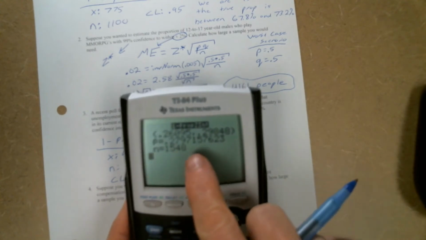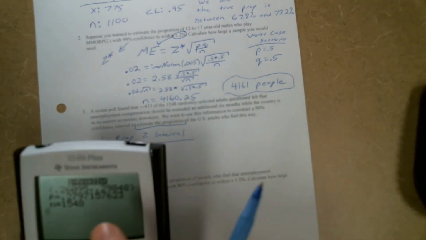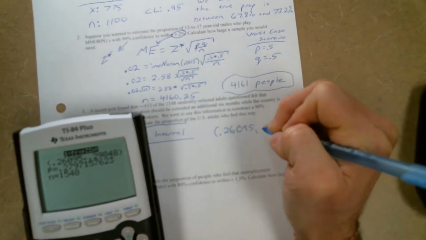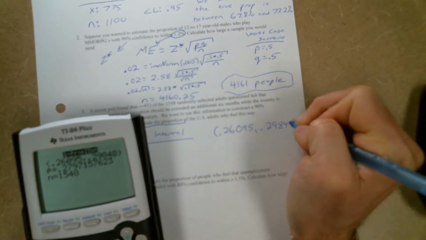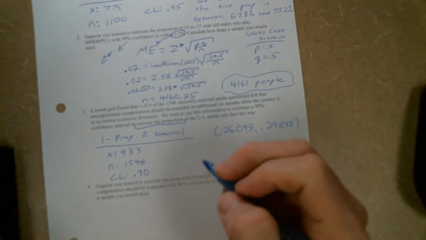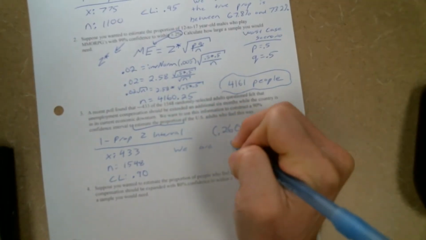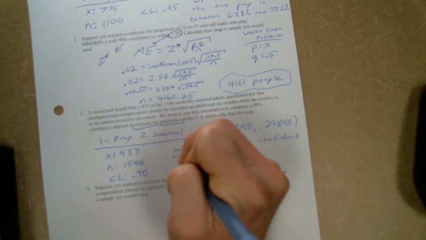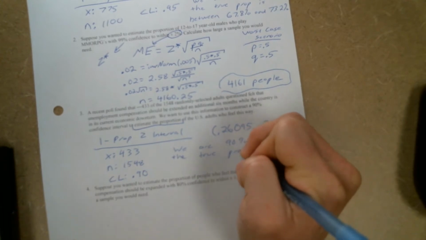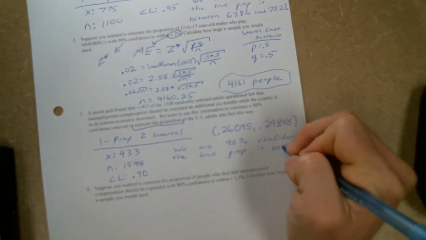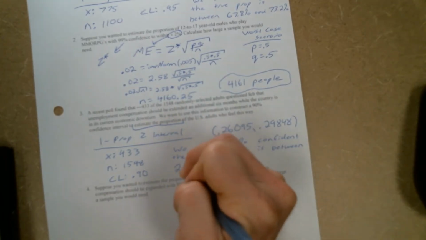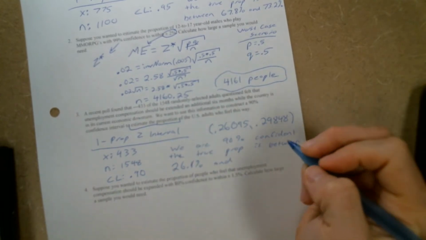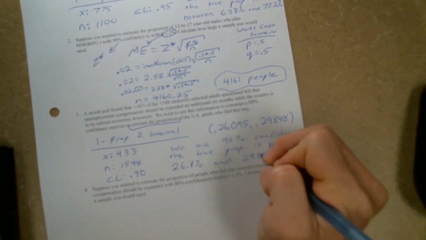Again, p hat is the sample result. That's the 433 out of 1548. The interval is 0.26095 to 0.29848. And then if we were going to write a little sentence, it would be, we are 90% confident the true proportion for the whole population is between, again, I'm going to round these, 26.1% and 29.8%.